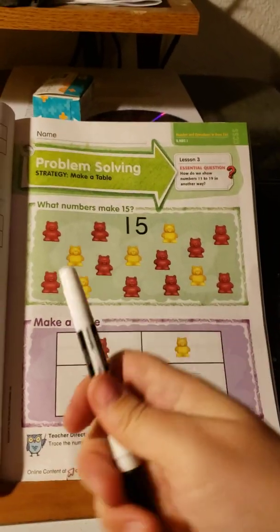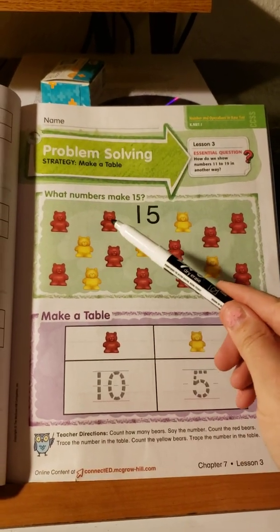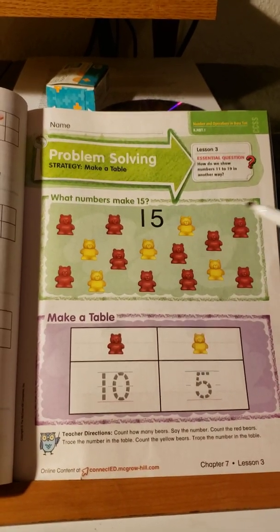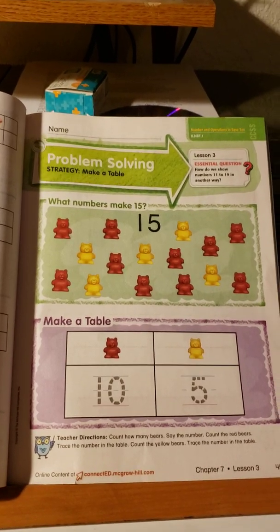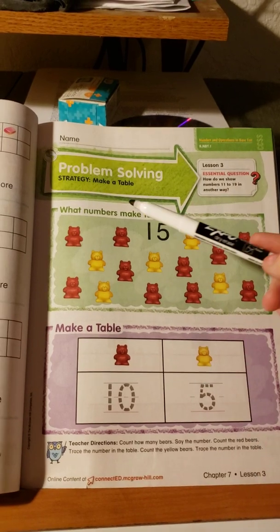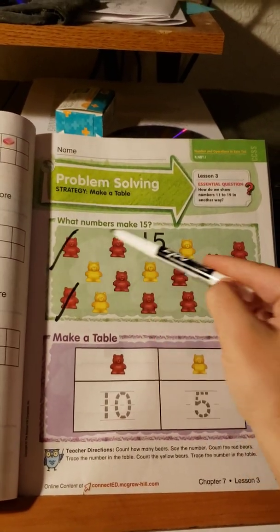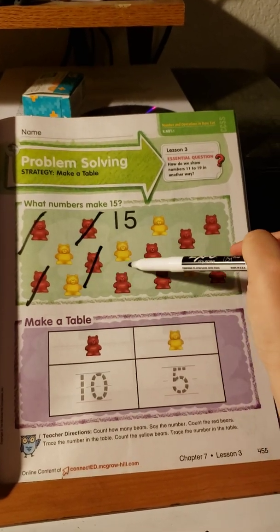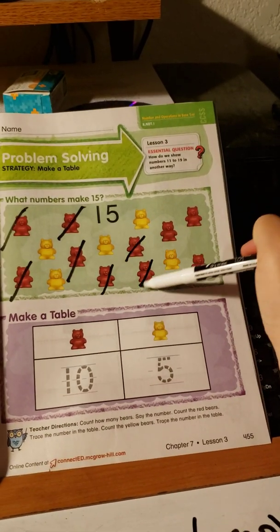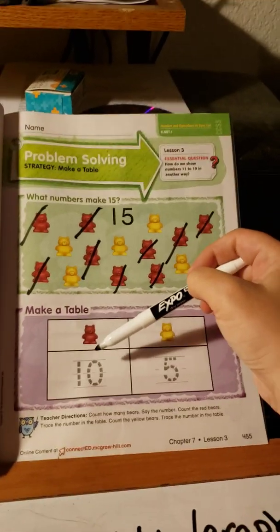So what I do in order to keep track is I just cross them out as I count them, when I know that I'm going to be using this data to count others, like how many are left. So I just want to keep track of it. So I'm going to cross them out just like this, just real fast. So only the red ones, only red. So ready? 1, 2, 3, 4, 5, 6, 7, 8, 9, 10. So there are 10 red bears.